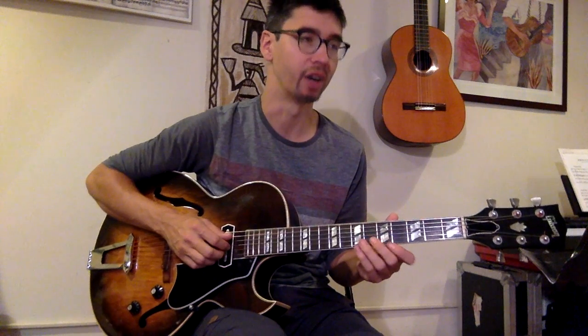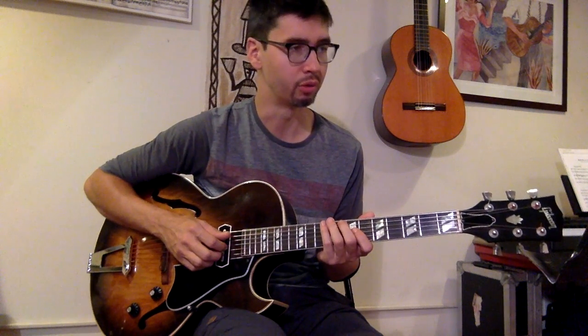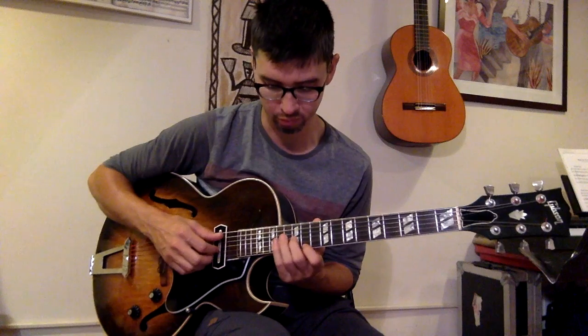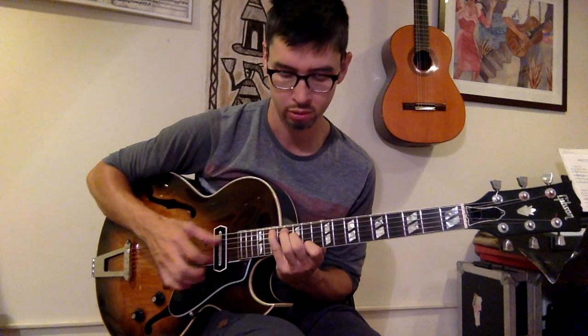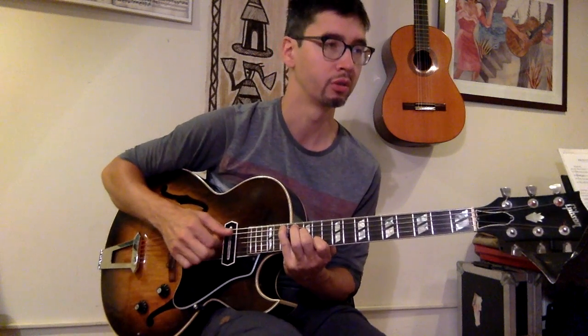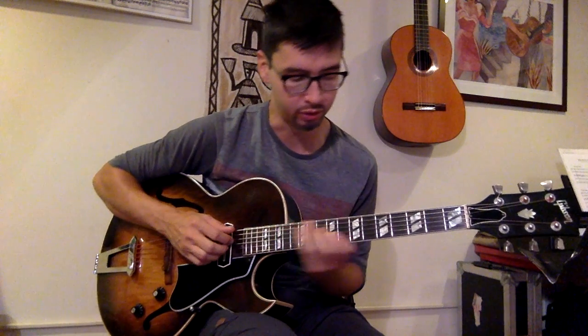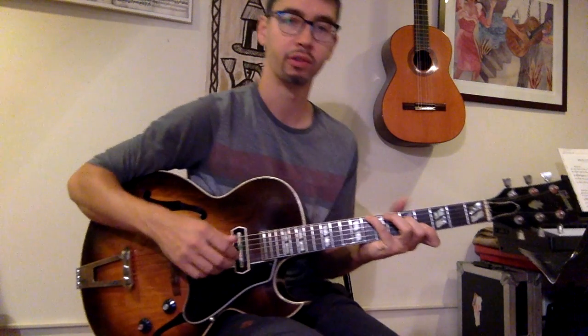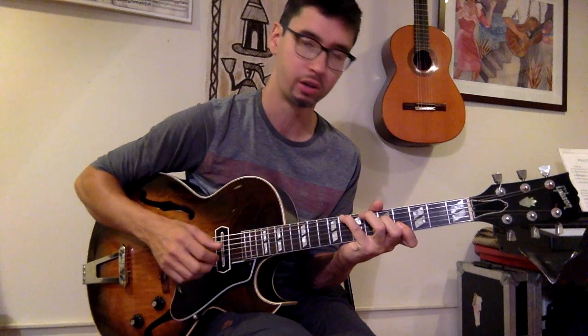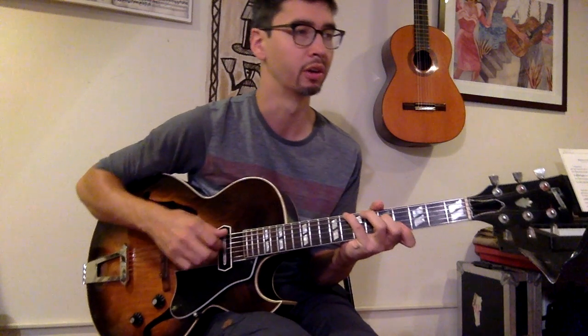So 1, 3, 5. This one's a little weirder. Up here, and then you can do that here also. It's a little harder to grab, but it's a 5-fret span, so it's not bad.